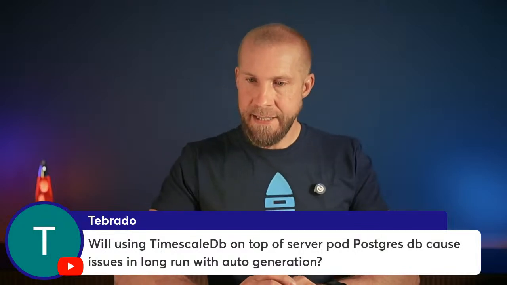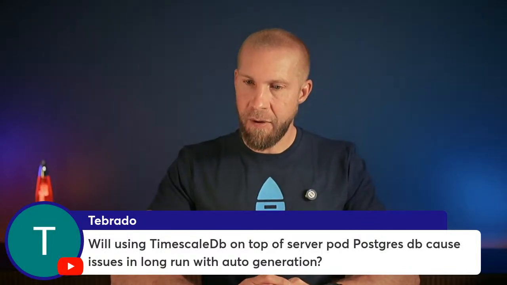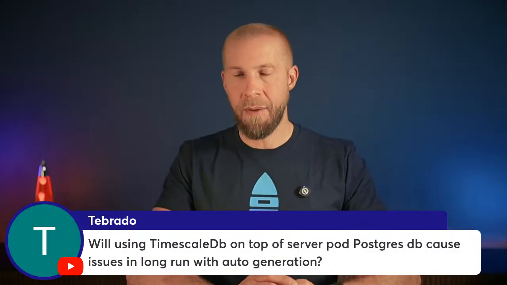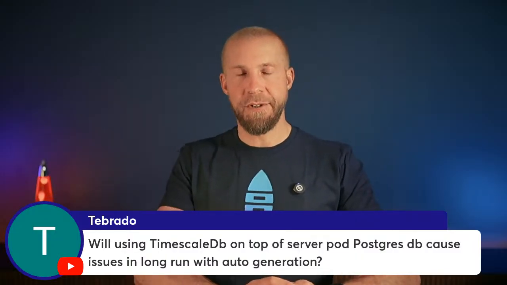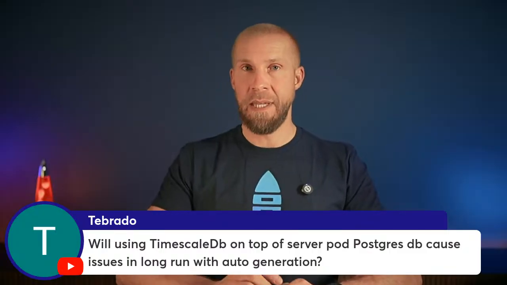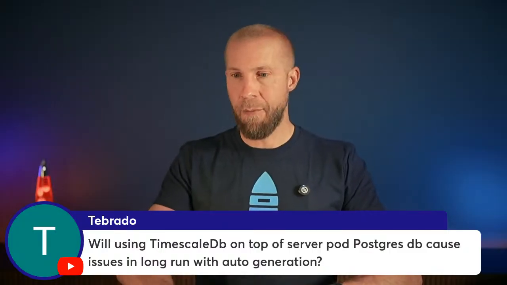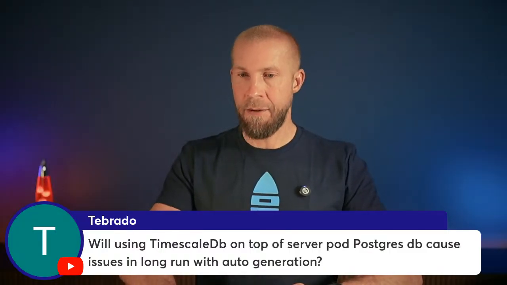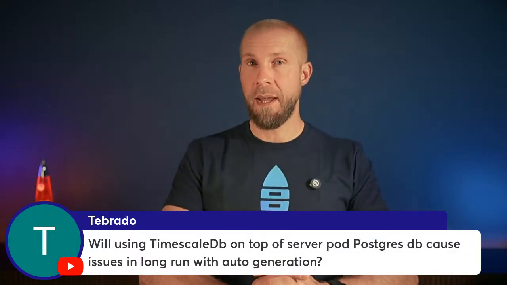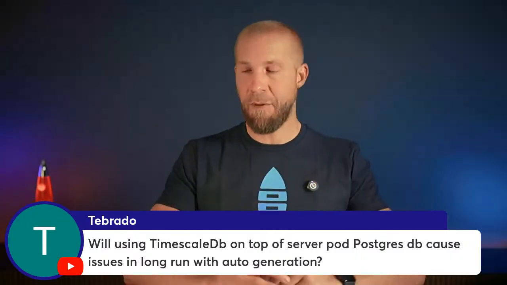Will using TimescaleDB on top of Serverpod's PostgreSQL database cause issues in the long run with auto generation? No, you can use any custom Postgres features safely. You can exclude tables from the migrations if you need to do that, so that may be the way to go there. You may not be able to use the Serverpod models for it, but you can use any table features.